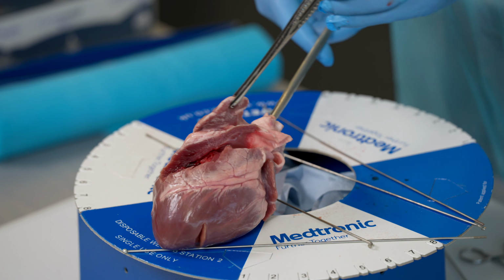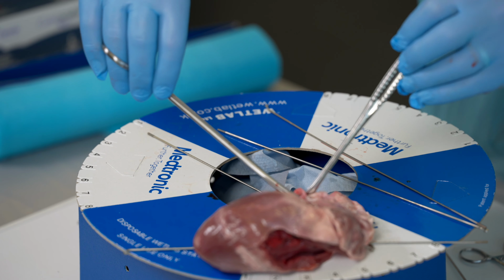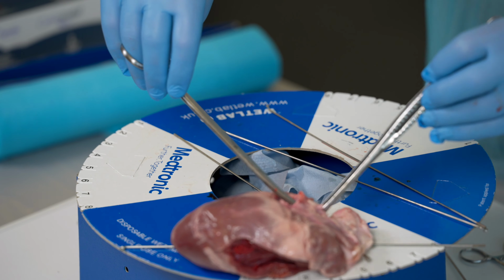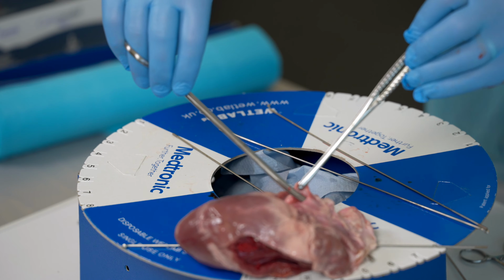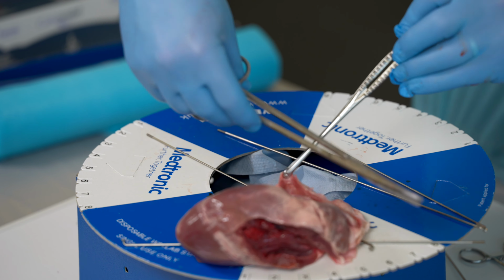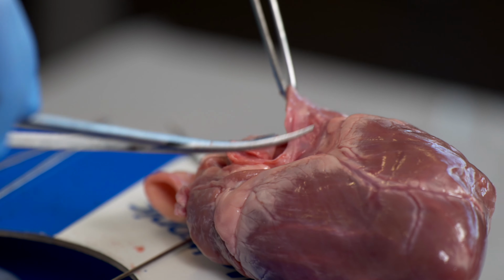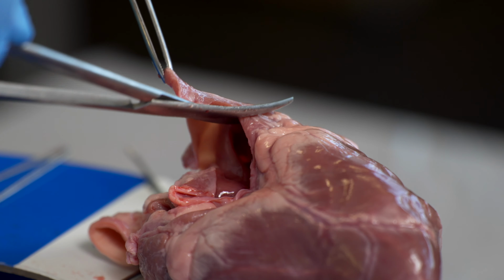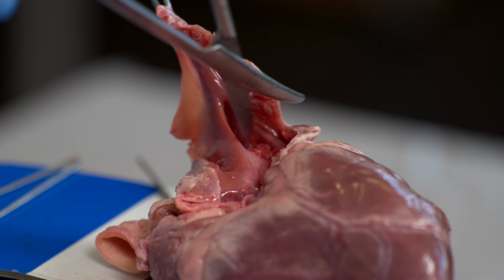And we shall open the right atrium just now. So I'm opening it along the line of the inferior and superior vena cava. And I shall trim back the right atrial appendage.